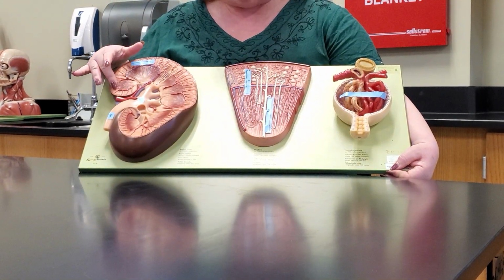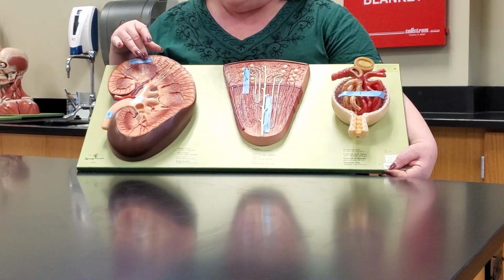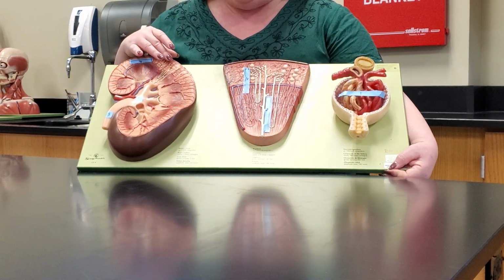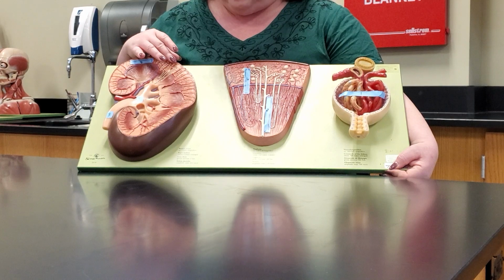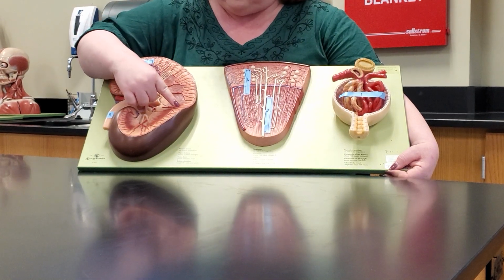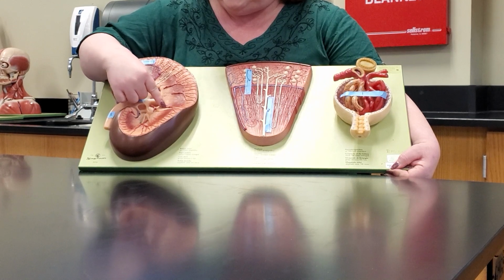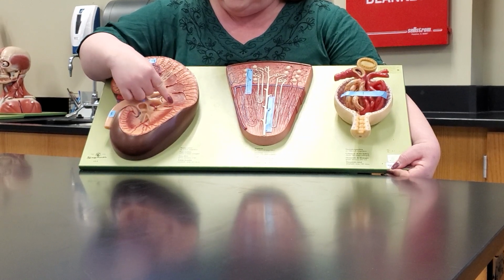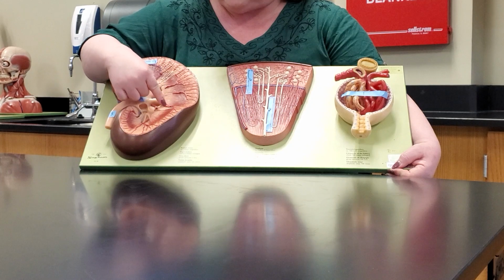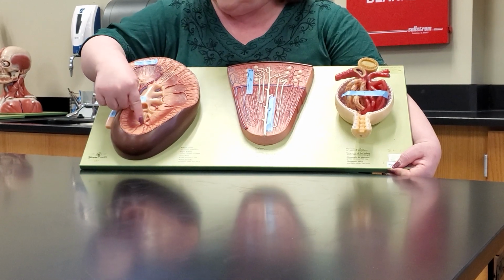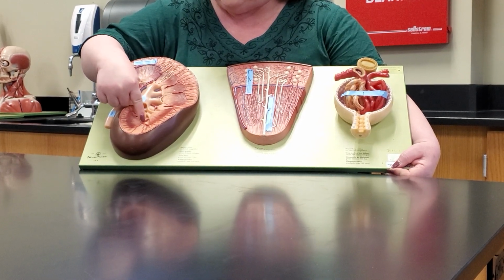The cortex, there's really only one structure that we're going to be specific about, and that is what we call the renal columns. The columns are where sections of the cortex dip down into the medullary area. They're between these seashell-shaped structures. So you can see one here, you can see one kind of in this region.